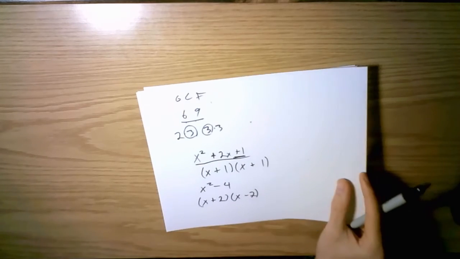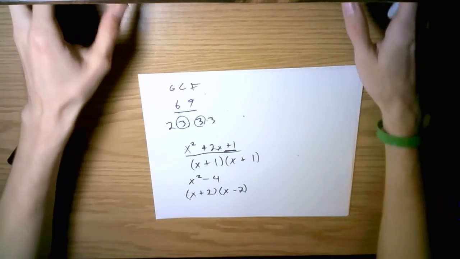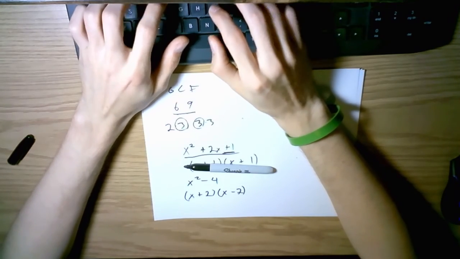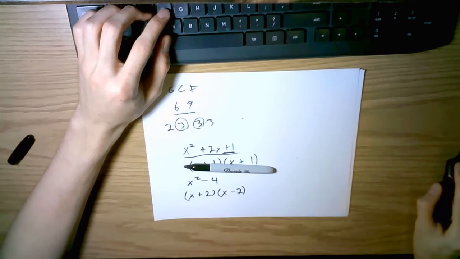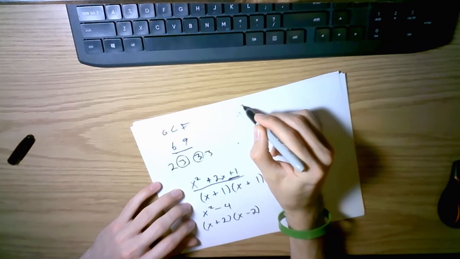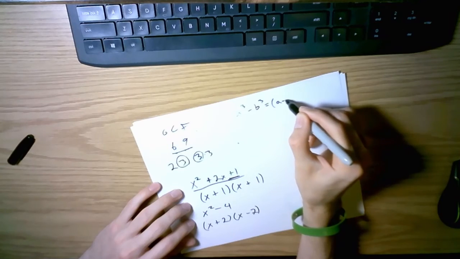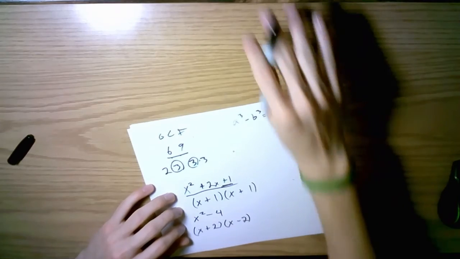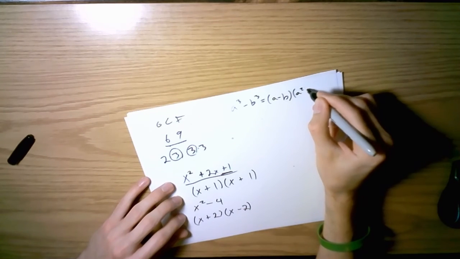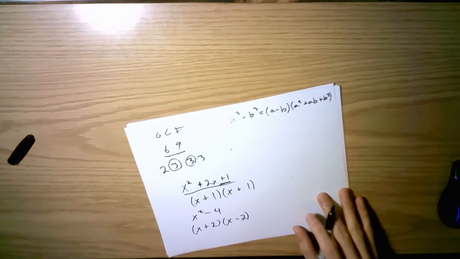It gets even more complicated. There's an equation for the difference of two cubes. Let me look it up. That equation is a cubed minus b cubed equals a minus b times a squared plus ab plus b squared.